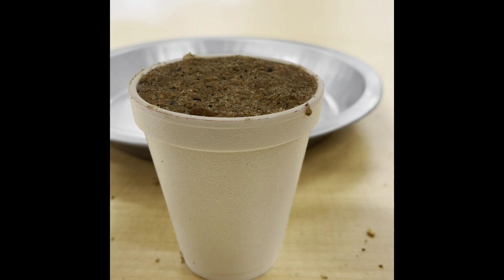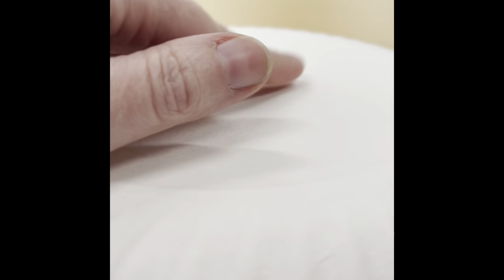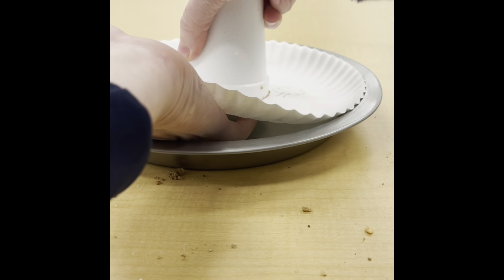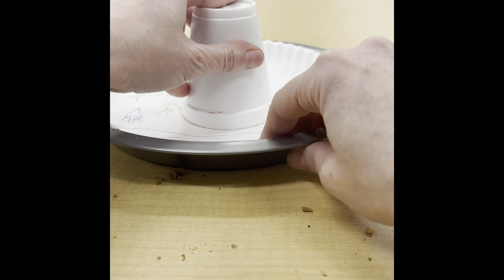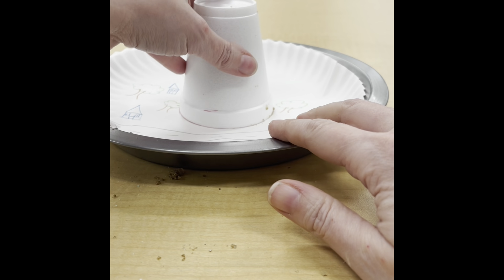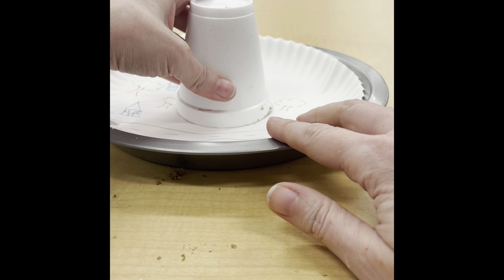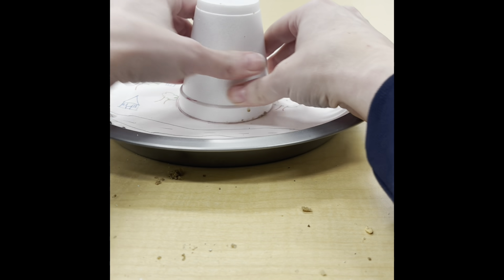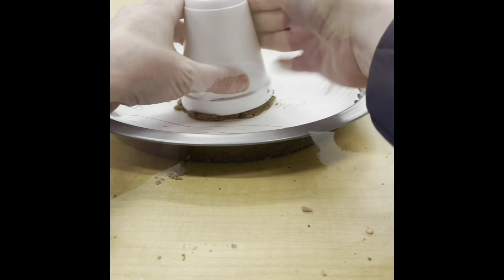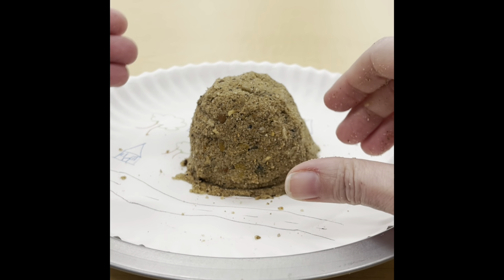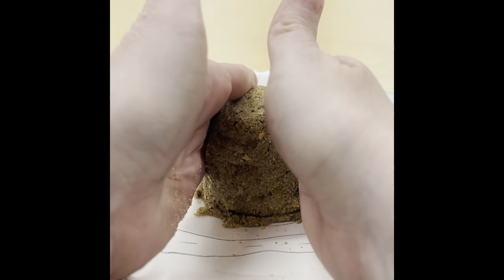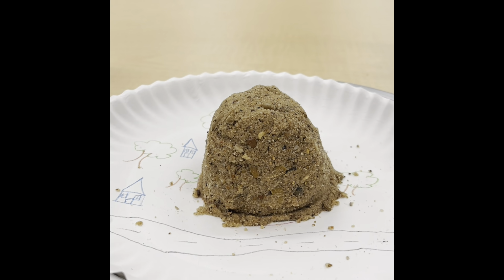I'm going to take the paper plate and I'm going to put it over the cup as close to where I traced as possible. And I'm going to very carefully flip it over. I'm going to set it right here in the pie pan. And I'm going to take the cup off. It's kind of like building a sandcastle. And hopefully it'll come out all right. It didn't want to all come out of the cup properly, so I have done my best to mound it up as best I can, and there we have a mountain.